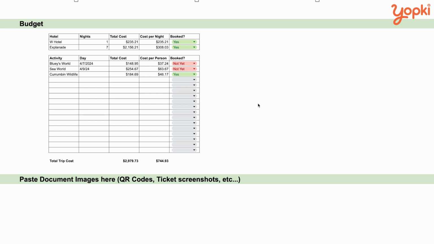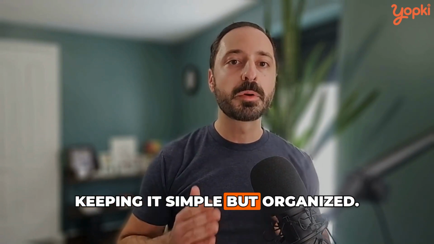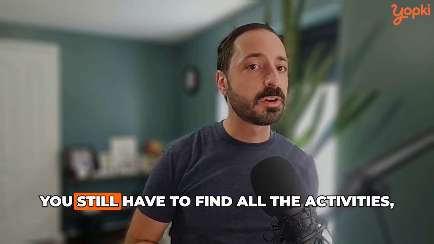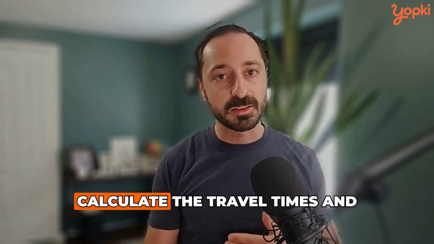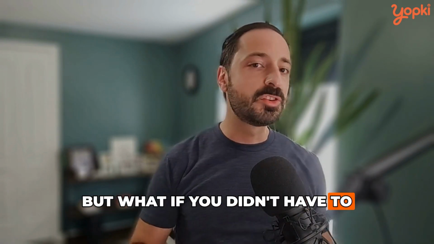This section lets you pre-plan every single expense for your budget vacation planning. This is hands down the best travel spreadsheet you will find, keeping it simple but organized. But let's be honest, it's still a ton of manual work. You still have to find all the activities, calculate the travel times, and type everything into the travel itinerary planner yourself. But what if you didn't have to do any of that?